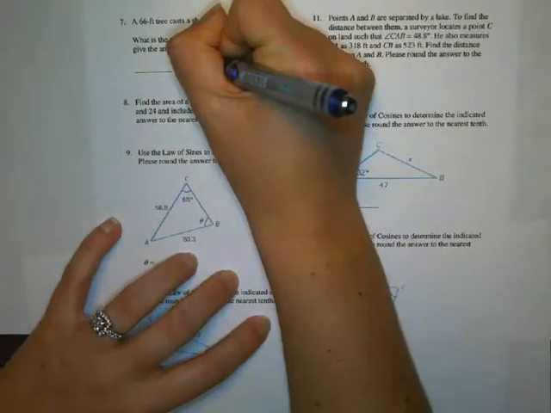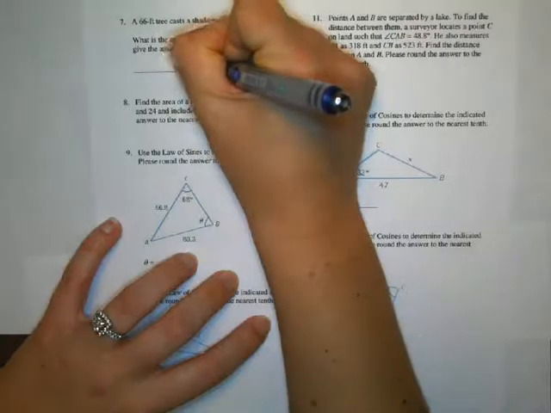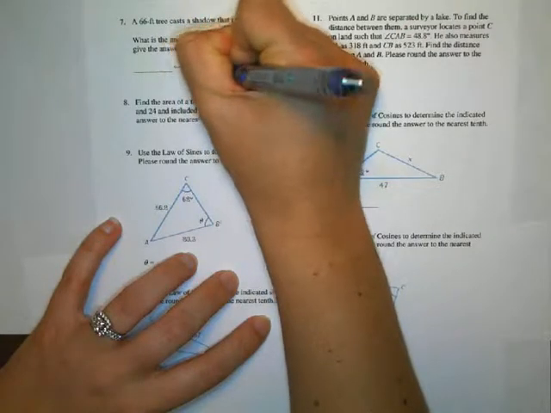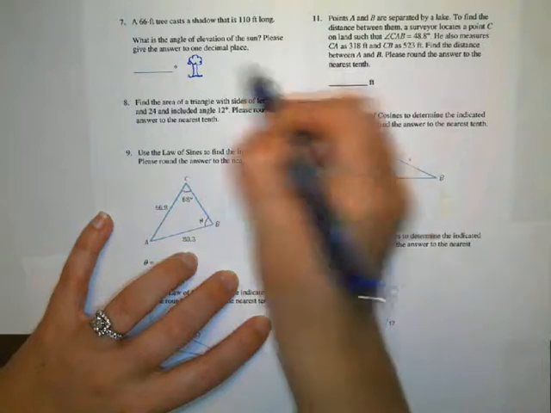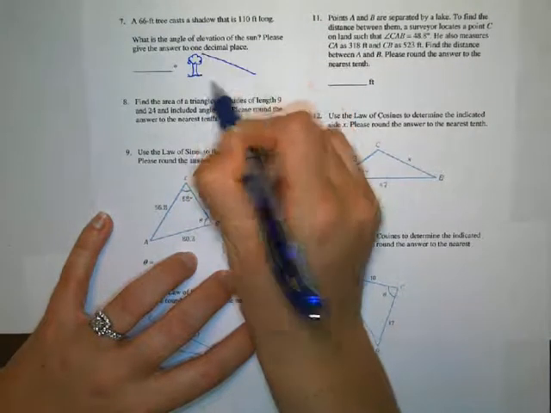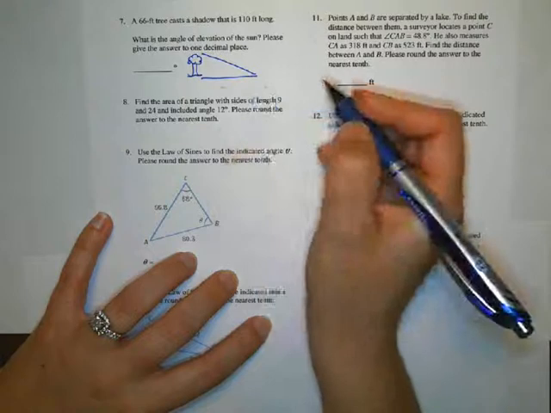So number 7, it says, a 66-foot tree casts a shadow that is 110 feet long. So once again, this is one that is a word problem. So I have a cute little tree. You know my artistic abilities here. There you go. There's my tree. And my tree is going to cast a shadow that is 110 feet long.